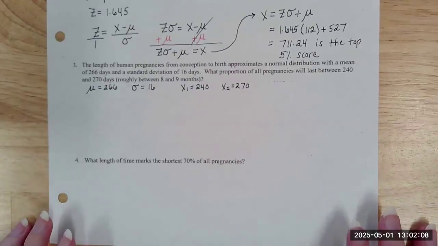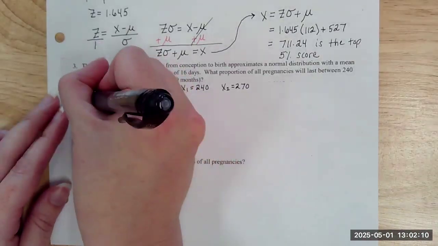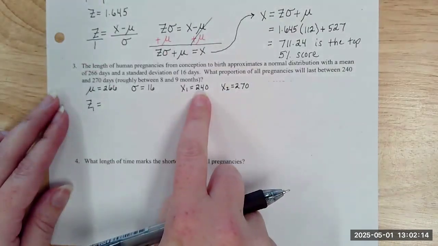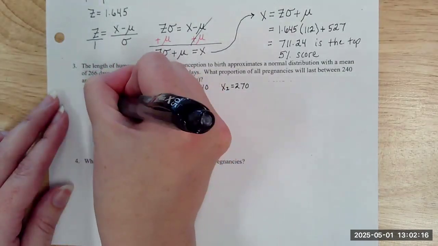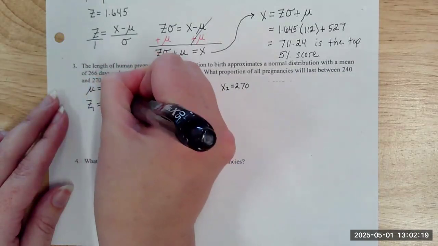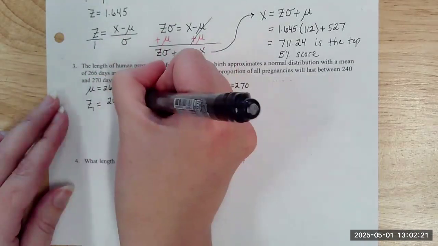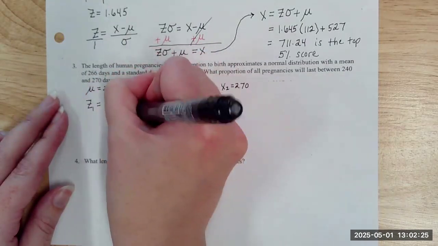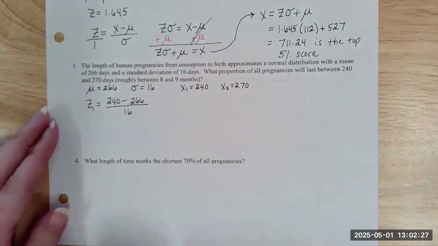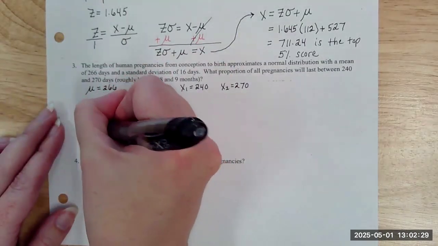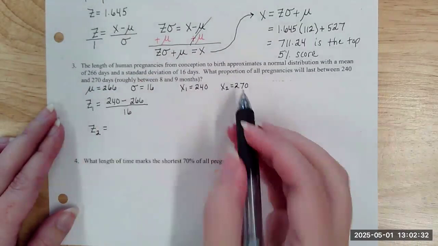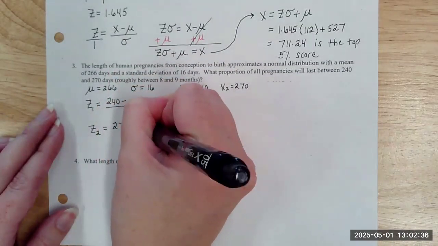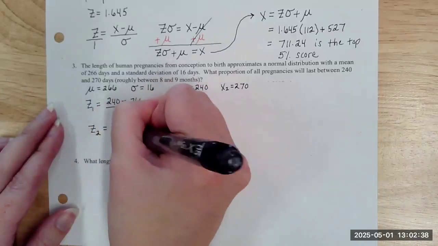So we're going to find a Z1 using the X1 here. We're going to say the 240 minus the mean of 266 divided by the standard deviation of 16. And then we're going to find a Z2 using the 270 minus the 266 divided by 16.